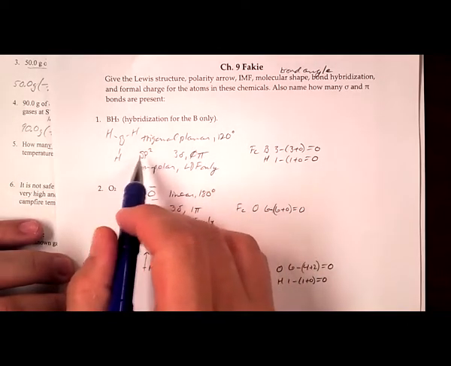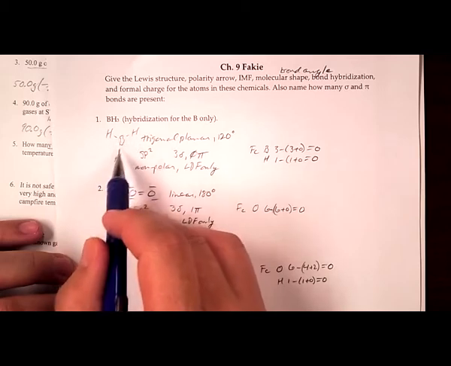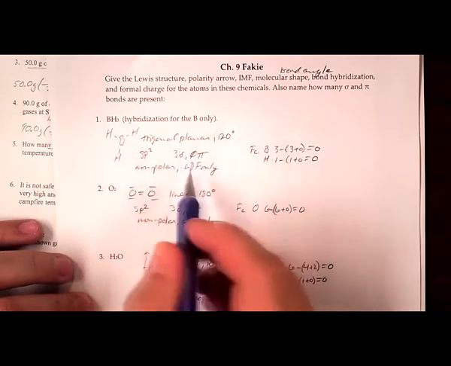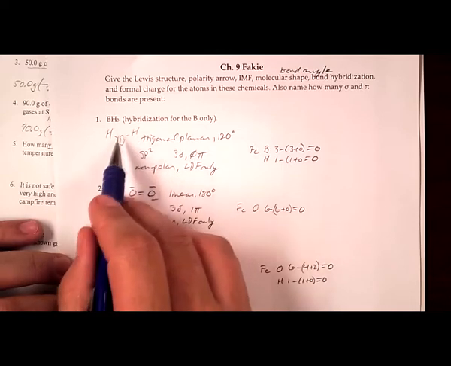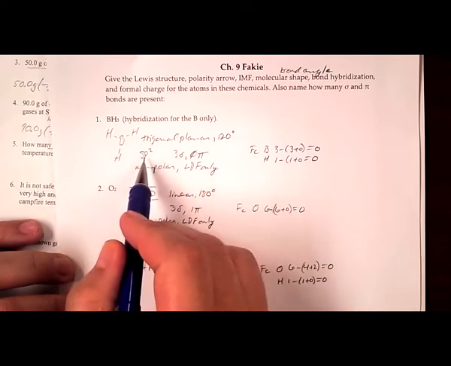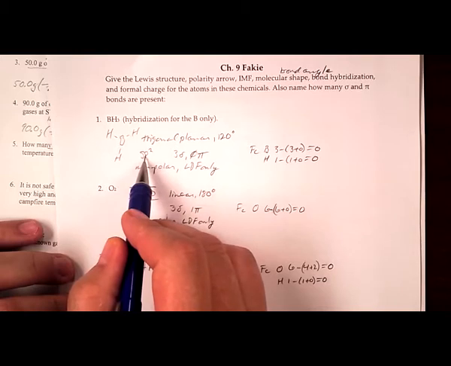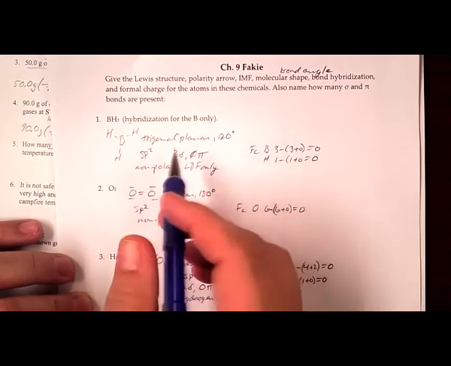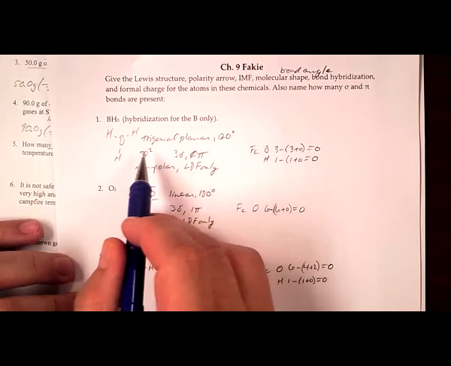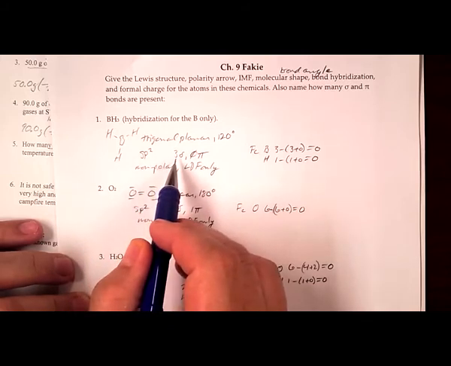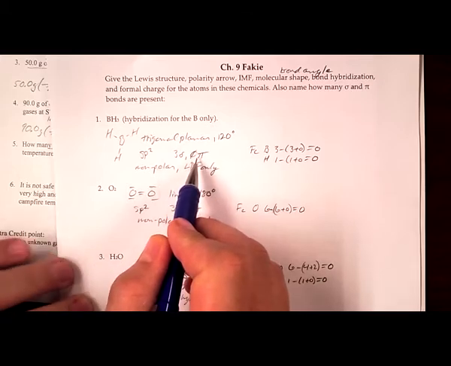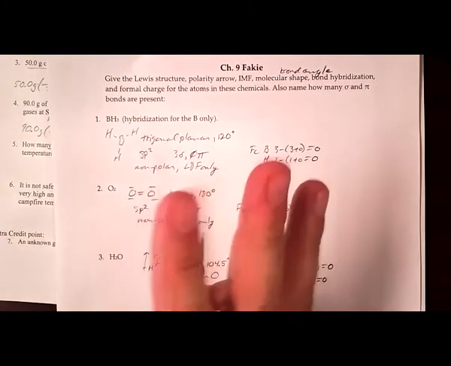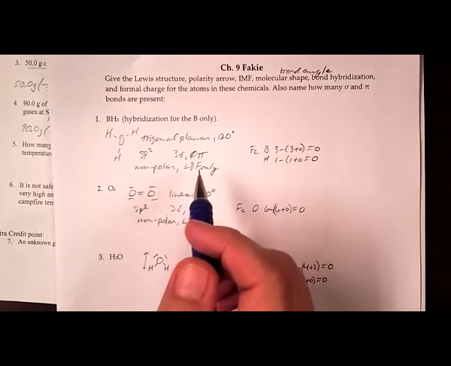What's the hybridization? This has 3 sigma bonds, no pi bonds, and no unshared pairs. That means it needs 3 hybrid orbitals. That's 1 from the s and 2 from the p subshells. Sigma bonds are the single bonds and the first of any double or triples. I don't have any double or triples, therefore I don't have any pi bonds. The pi bonds are the second or third of any double or triple bonds.